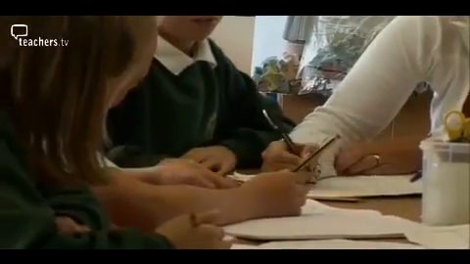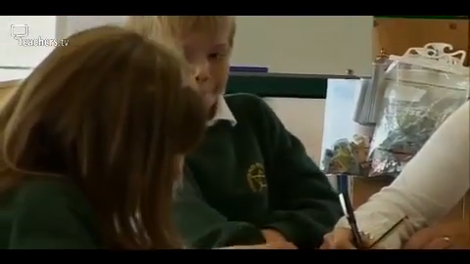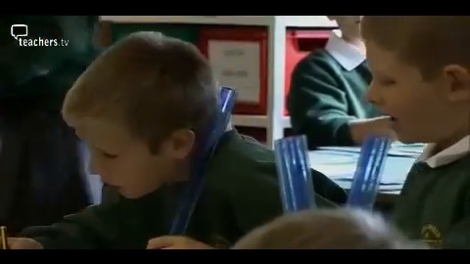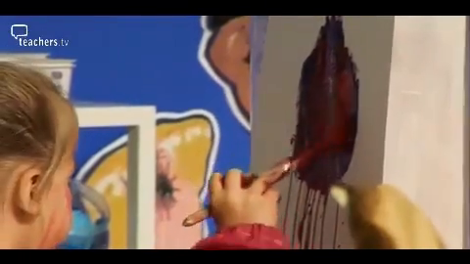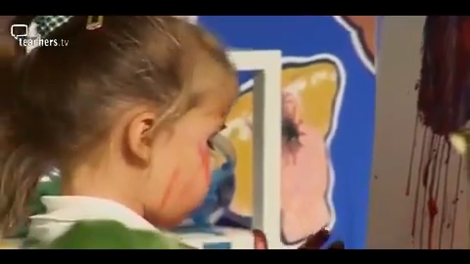We're constantly refining and developing our ideas. We are always striving for excellence. Change is an essential part of improving provision, and obviously with the new Every Child Matters, we're constantly looking to work with other services to improve the level of education that we can provide for children with special educational needs.